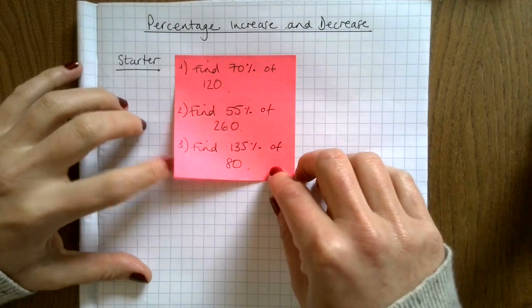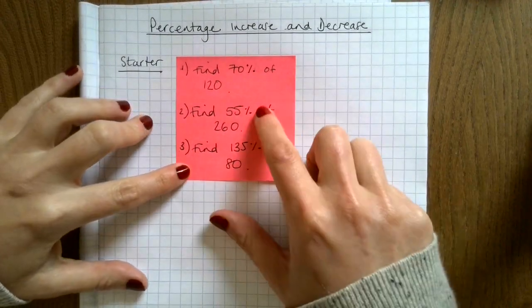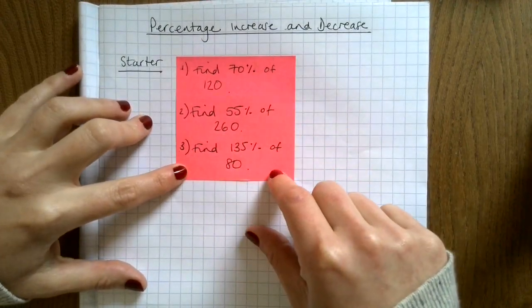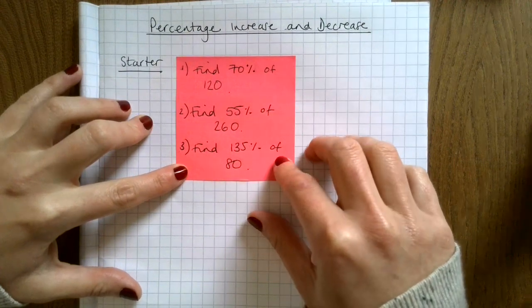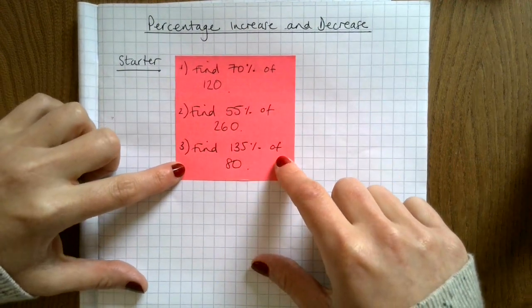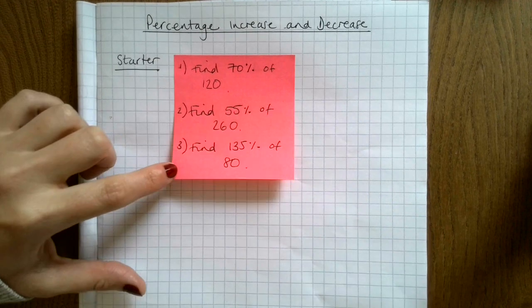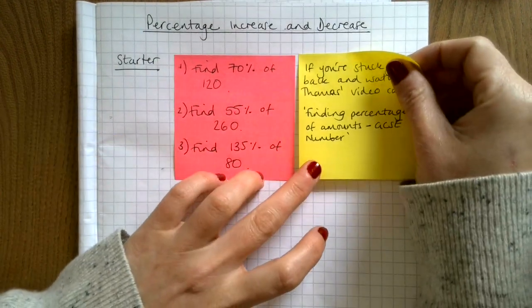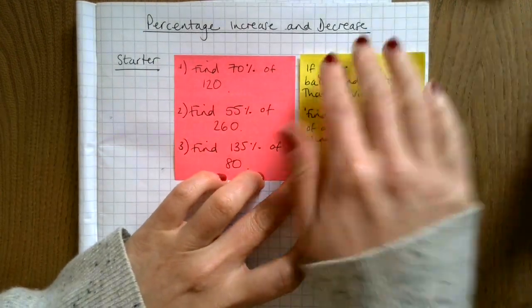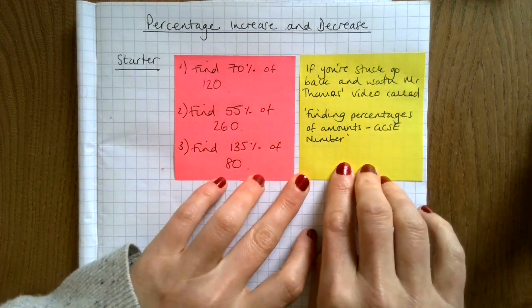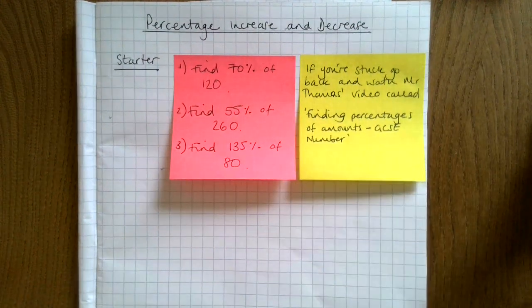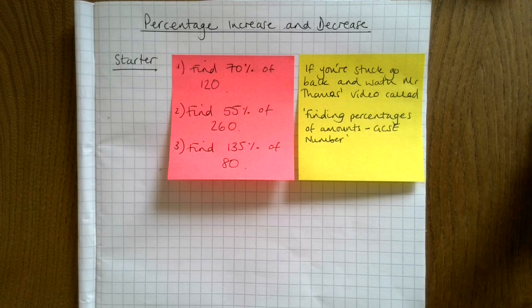As a starter, I'd like you to have a go at these three questions. These are examples that he went through in his video. If you're stuck, then go back to Mr. Thomas's video, called Finding Percentages of Amounts GCSE Number. Pause the video now and have a go at those three questions. When you unpause it, I will put the answers on the screen.